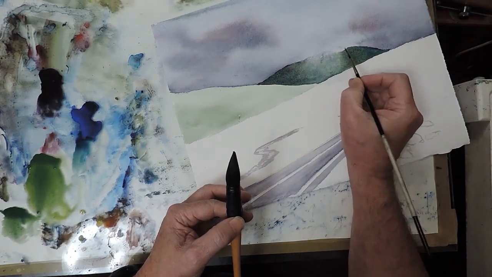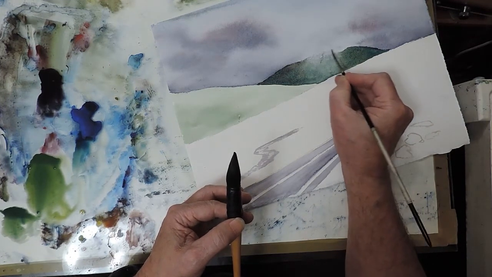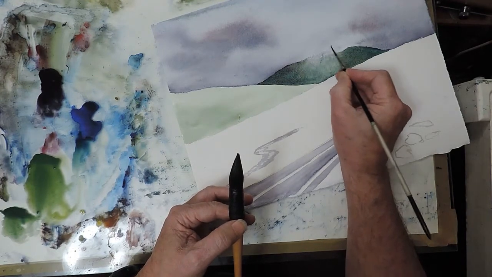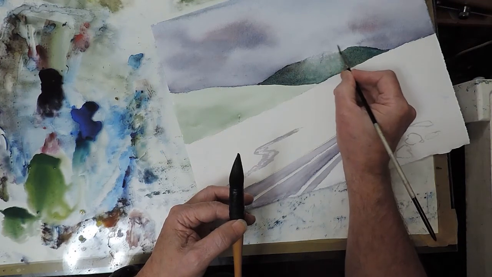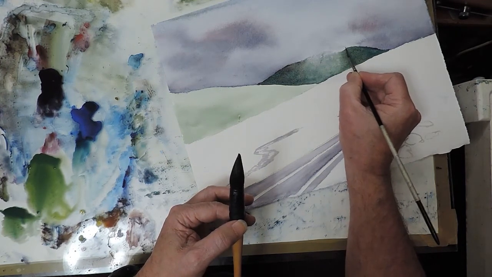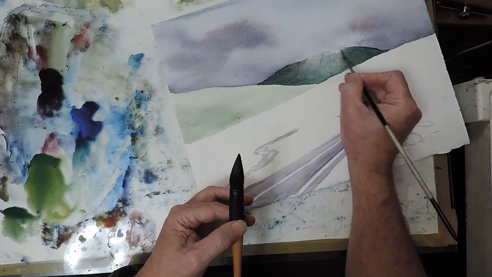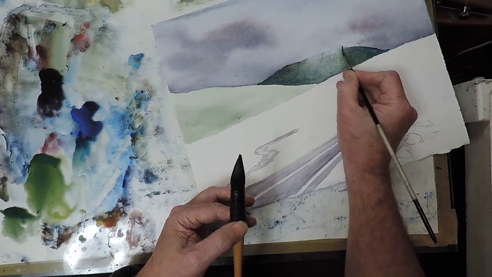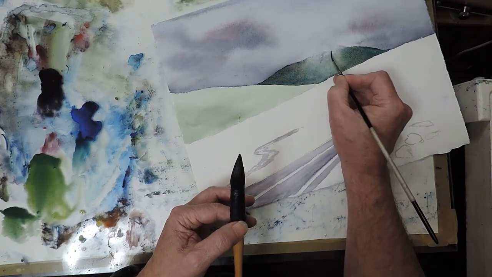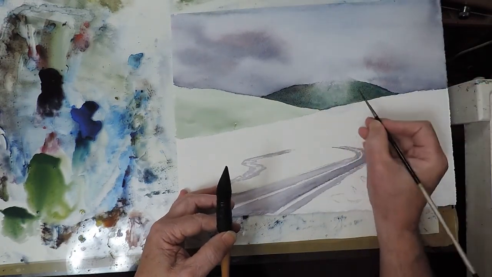So again, putting in some liquid that is meant to just pull some paint up into it, pull some pigment upward. So just enough of a hint that we're going up higher. There we are, I think that's just about doing it.